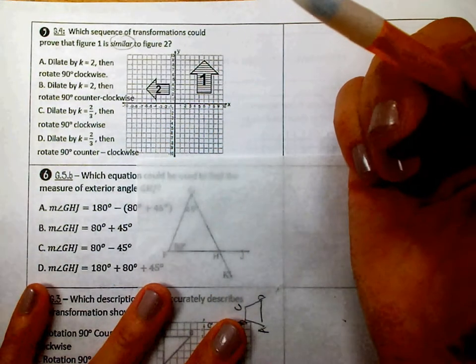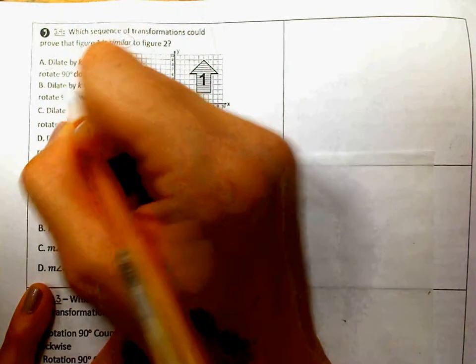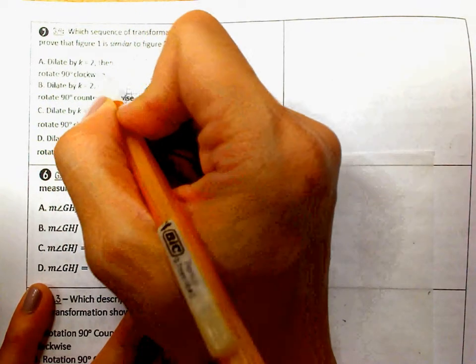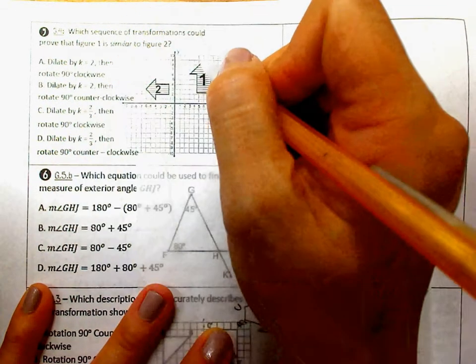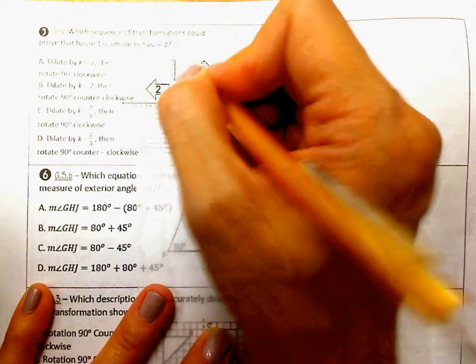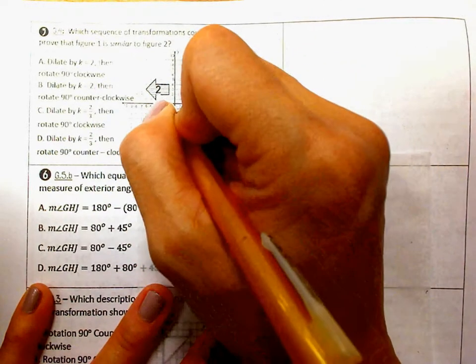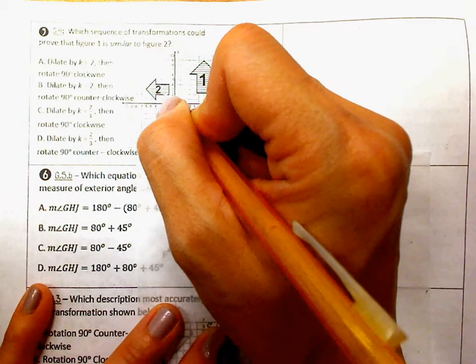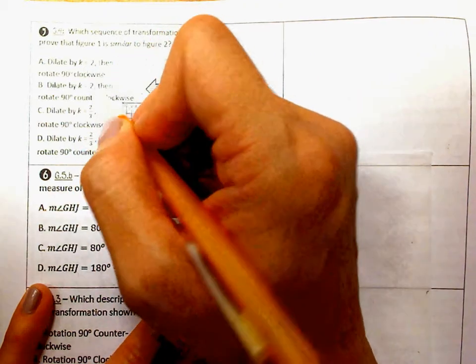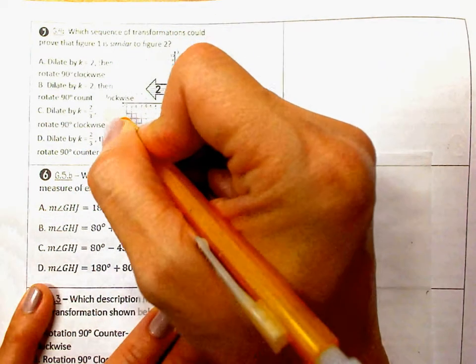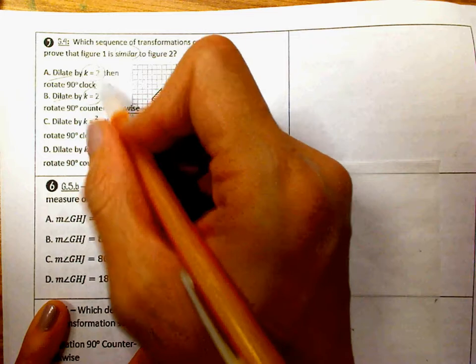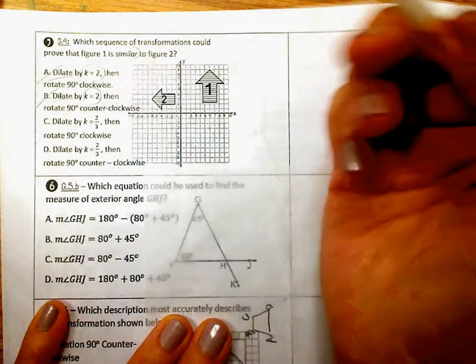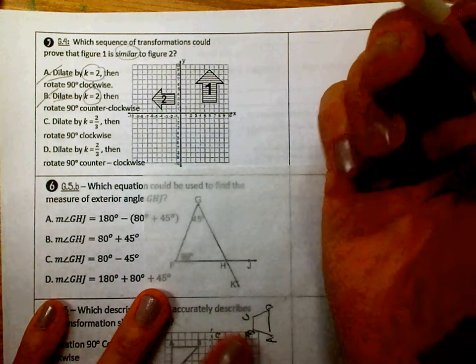If you dilate by a scale factor of 2, remember that's greater than 1. If you're going from figure 1 to figure 2, from here to here, it got smaller. You can tell that it got smaller. So it should not be multiplying by a scale factor that's greater than 1. So this is not the correct answer. A and B are out. That's nice. It's already reduced to 2 possible answer choices.